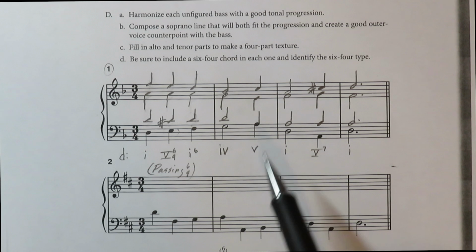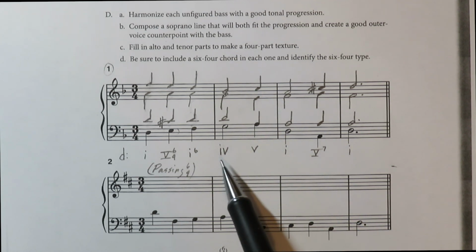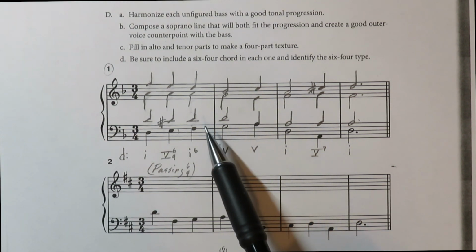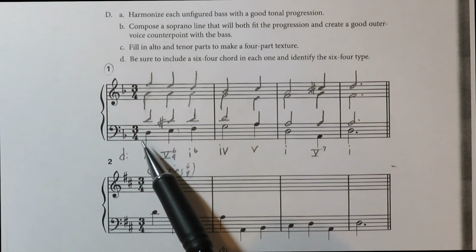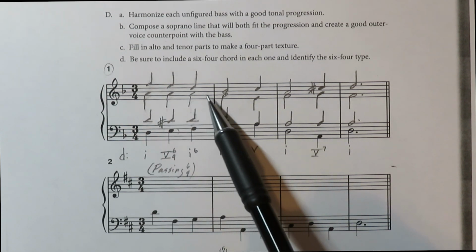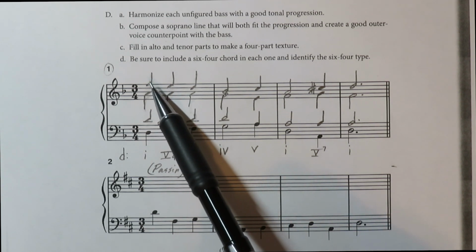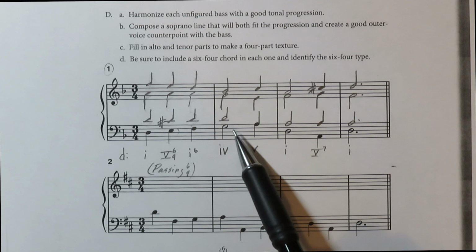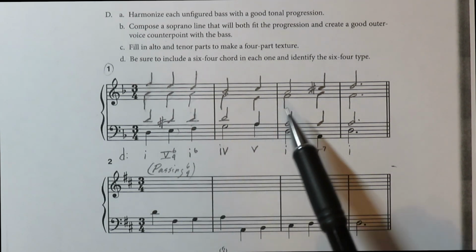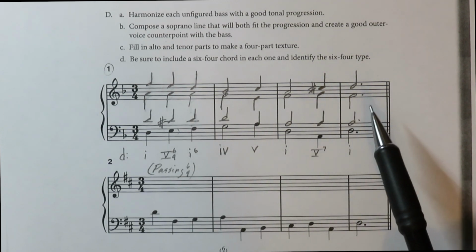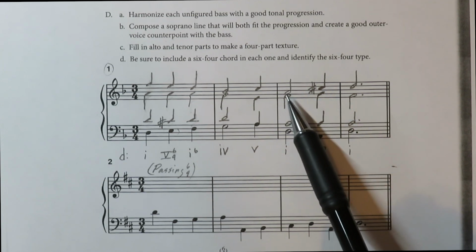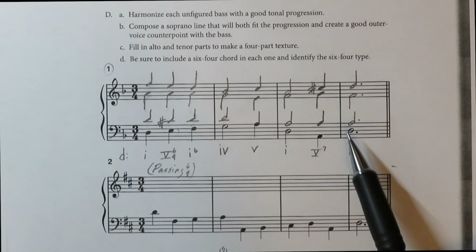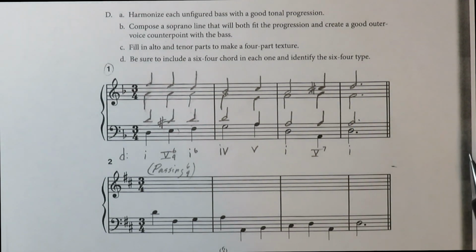And I also changed this to a 4 chord, and the melody is much more contrapuntal. You can see that it's descending here and ascending here, both ways. So that's really cool. And it's moving in opposite directions here too.